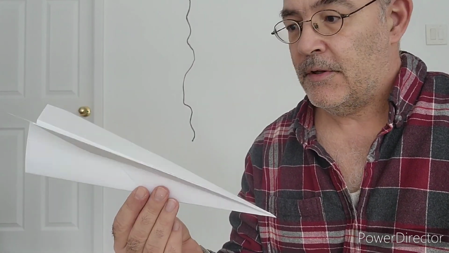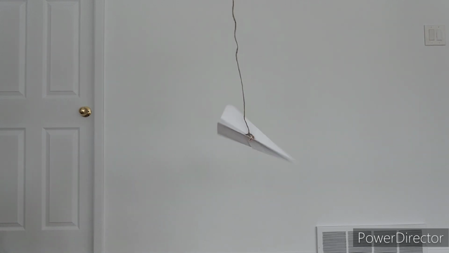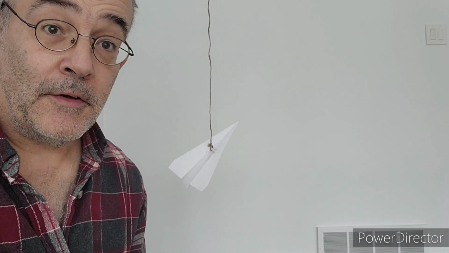It blew it away, so I think I'm going to make a hole through it and attach the rope instead. That does not work at all. Well, that one turned out okay.